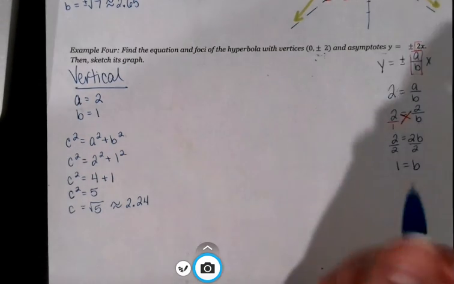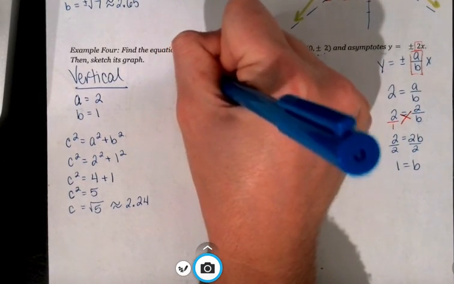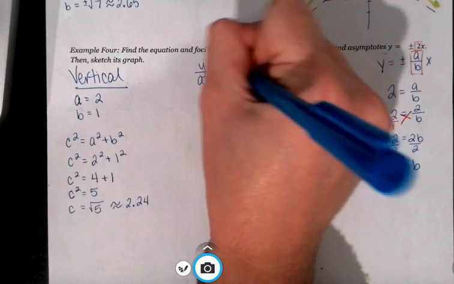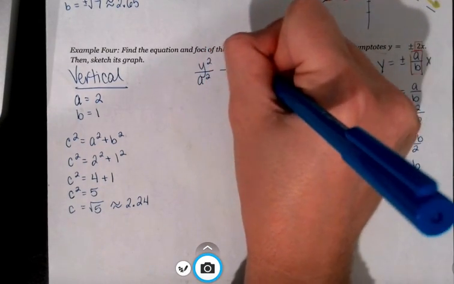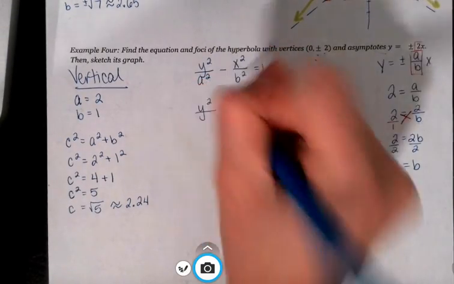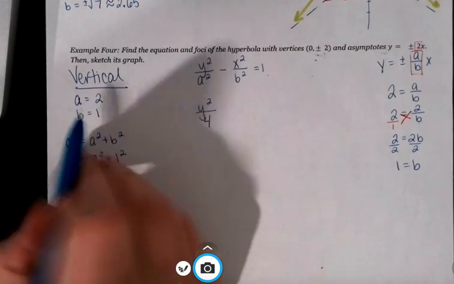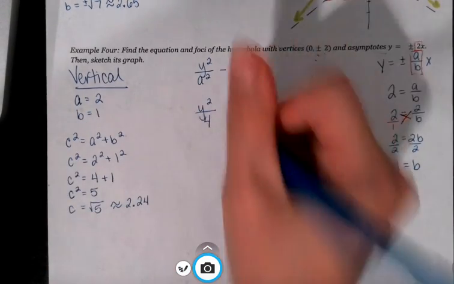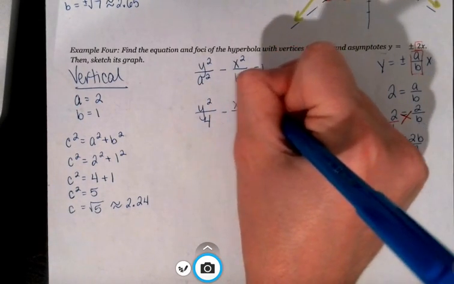So for my equation for a vertical hyperbola, my template looks like this. I have y squared over a squared minus x squared over b squared equals 1. And then I can plug in what I know. So I always leave x and y in my equation. Well, a squared is 4 because a was 2. 2 squared is 4. b squared is 1 because 1 squared is still 1.